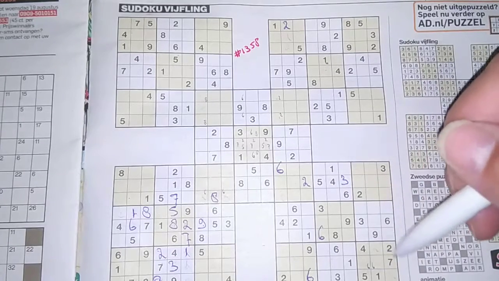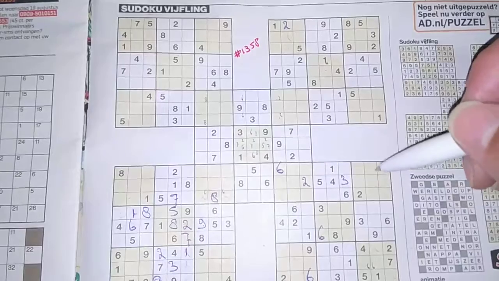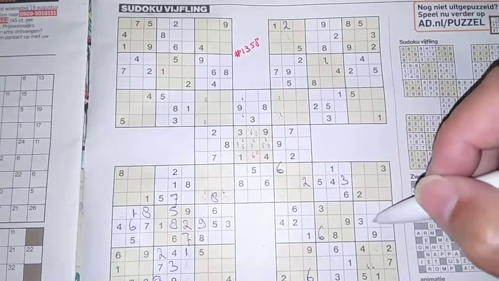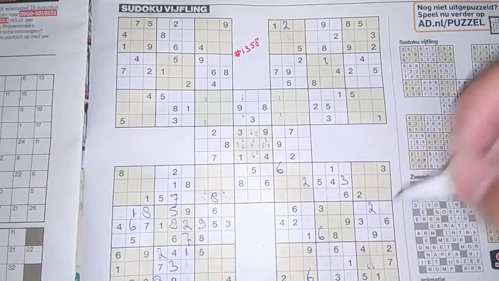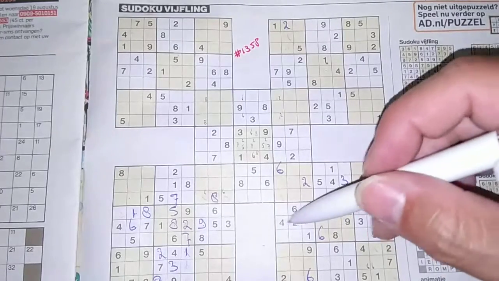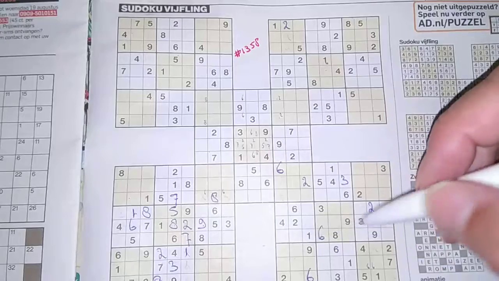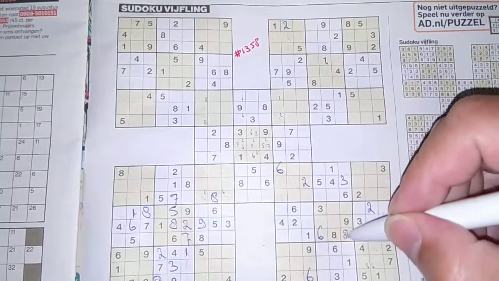2 in this column, 2 in the last column, so the column between. The only 2 places for the 2 should be here or there. We see here 2, no 2 there. 2 should be there. 2 in this row, 2 in the middle row, so in the row below, the only place for the 2 should be there.